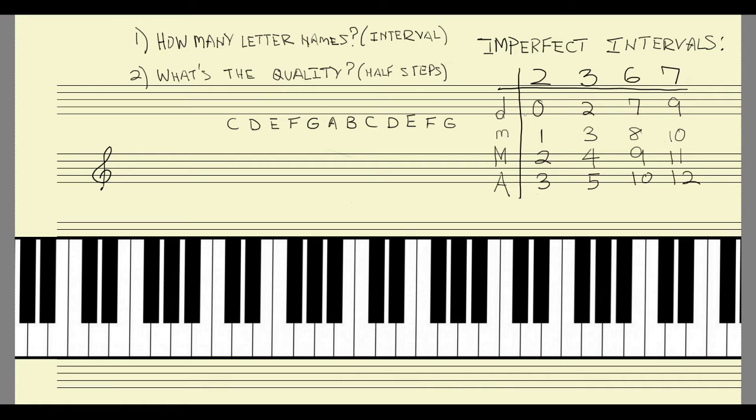Question number one, how many letter names am I traveling through? Or another way of asking that question is, what is my diatonic interval? And then question number two, what is the quality of that interval? Meaning, how many half steps do I need to form that interval? And even though those two questions are going to converge on the interval that we write, we need to come to those two answers separately to make sure that we get the correct answer.